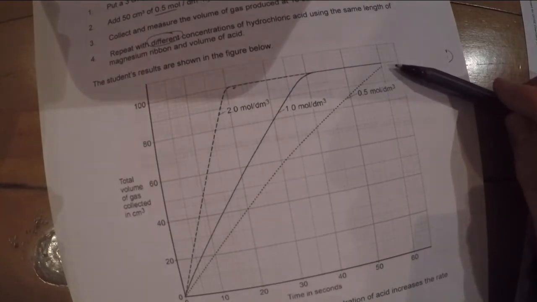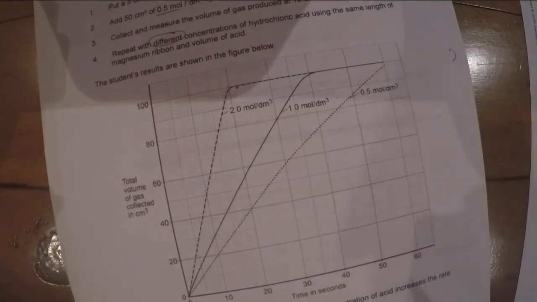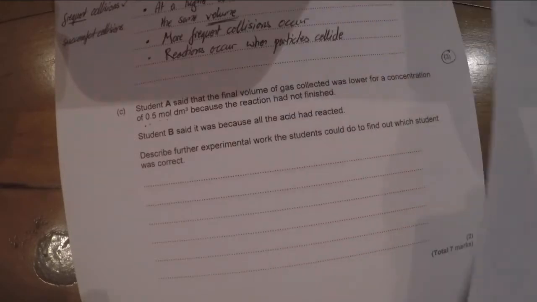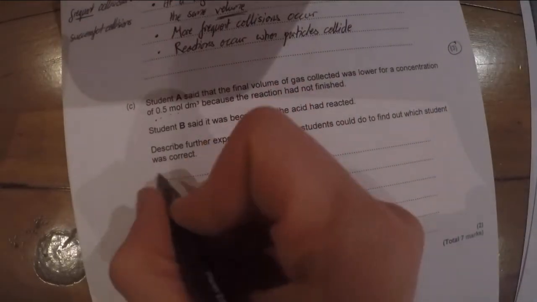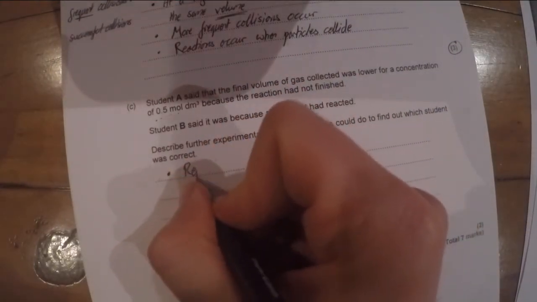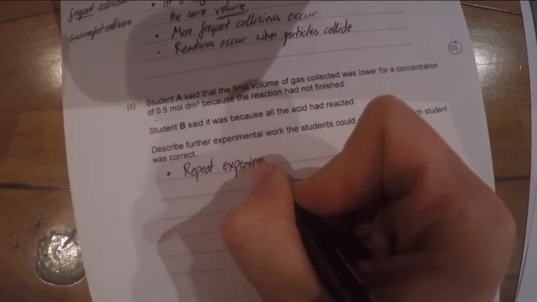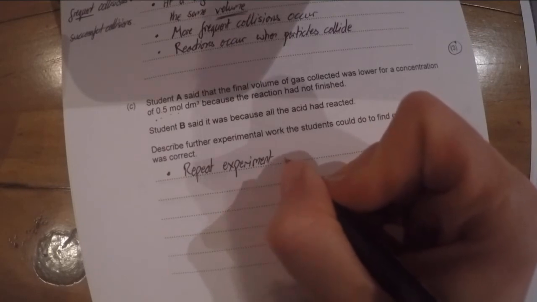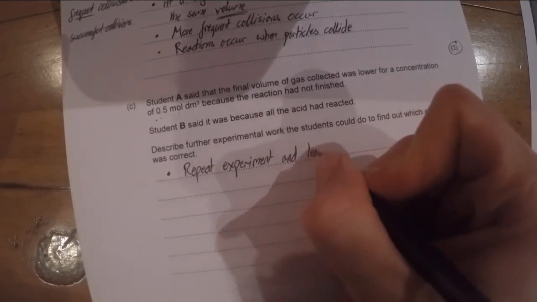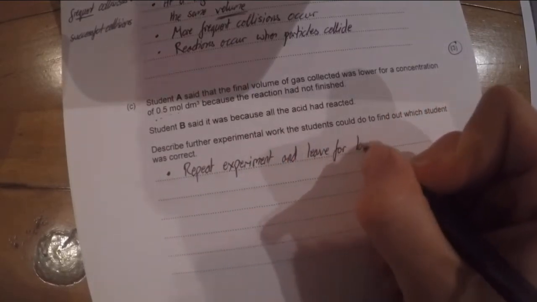Why don't they just keep going for a bit longer? And then you'll see whether the reaction has finished or not. So, repeat experiment and leave for longer.